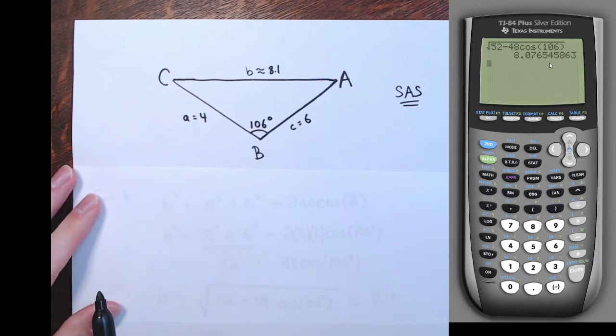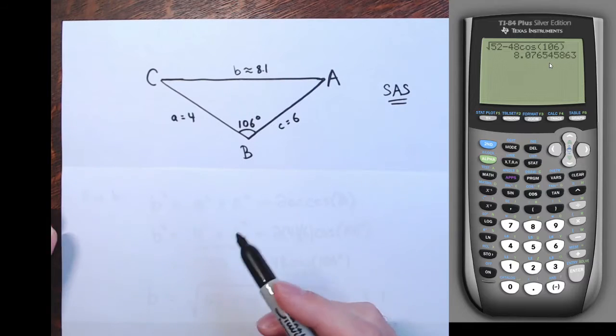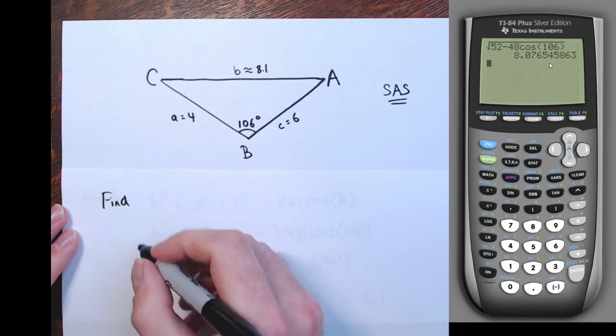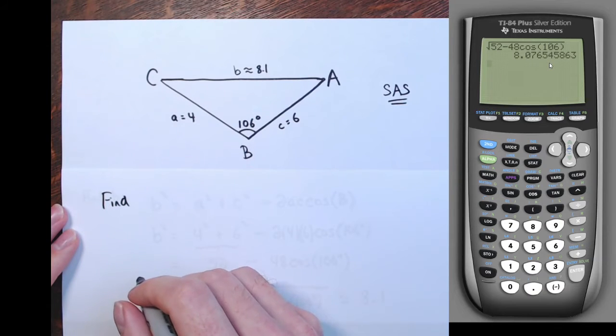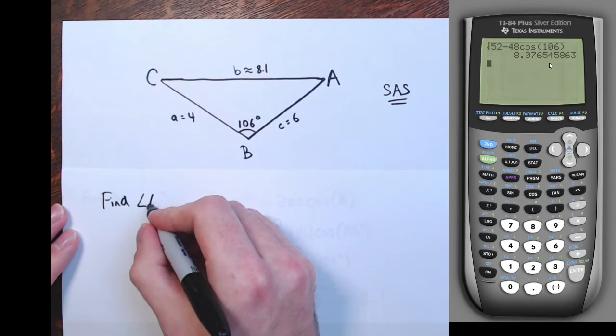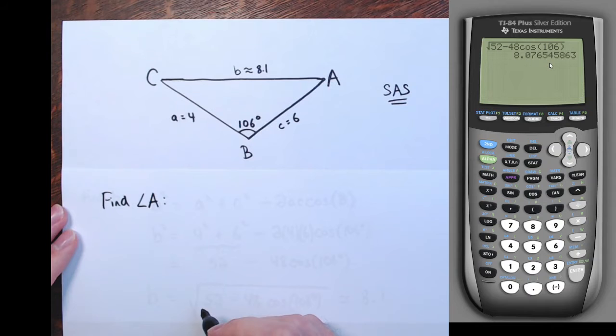All right, now you could still use the law of cosines, right? Not a problem. Say I want to find, I don't know, what's the larger angle left or the smaller angle left? It really doesn't matter if you're using the law of cosines. So say I want to find, I don't care, angle A.